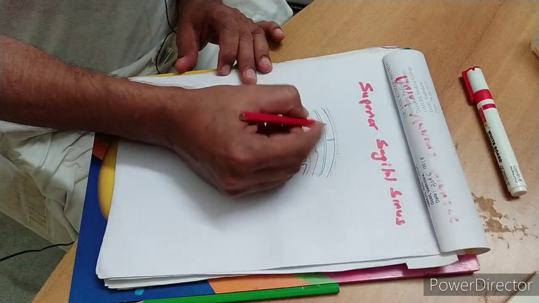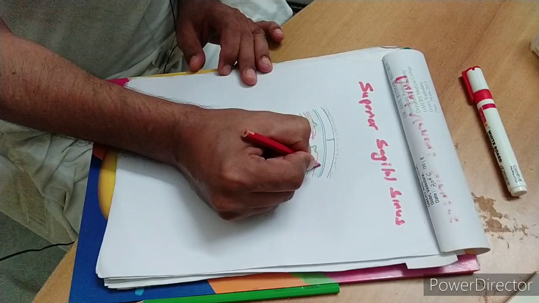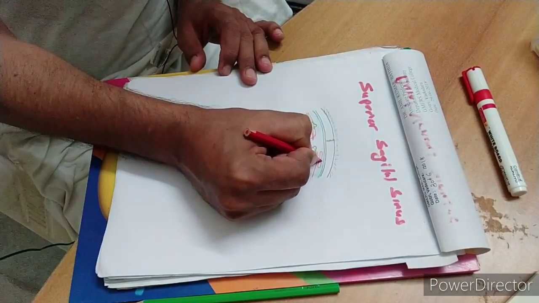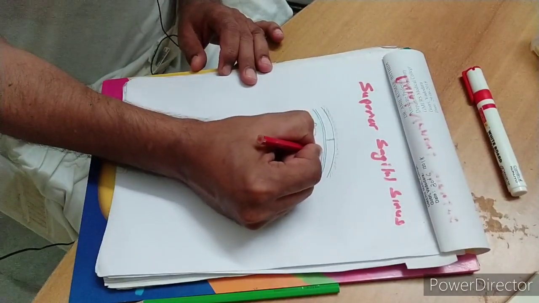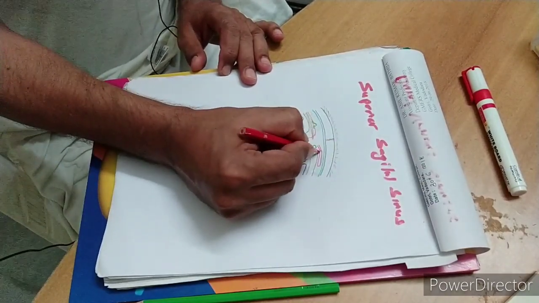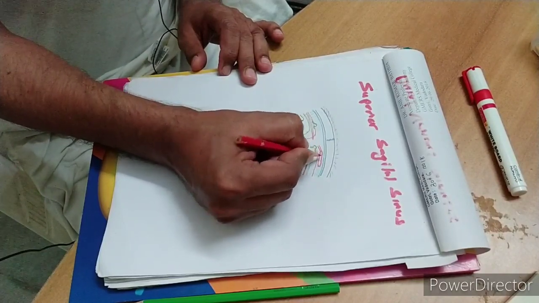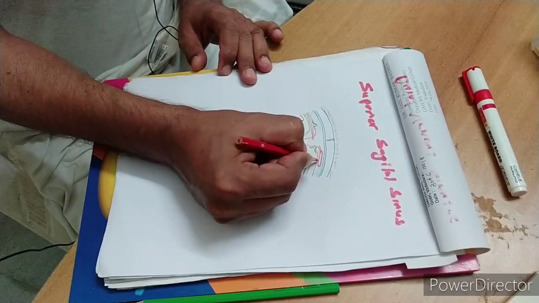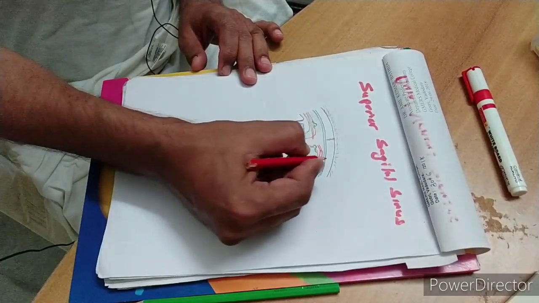Look here, the red color. They are in the frontal, parietal, and occipital regions. They are the venous lacunae. These venous lacunae drain the blood into the superior sagittal sinus. They are also present between the endosteal and meningeal layers of the dura mater here.